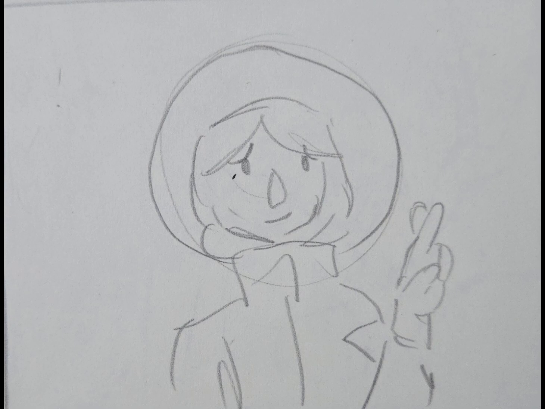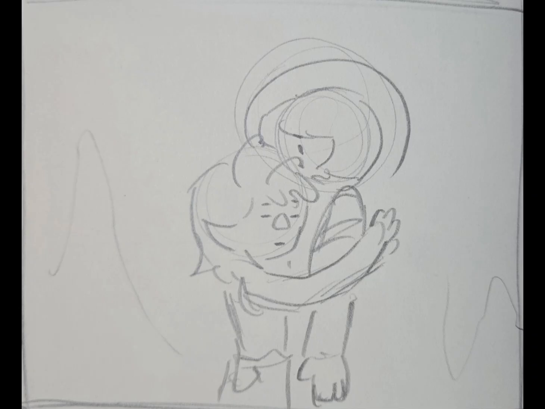Frame 54, Danielle holds up her hand, her fingers crossed. This is a promise that her people and her research won't ruin the planet. Frame 55, Nim pulls Danielle in for a hug.